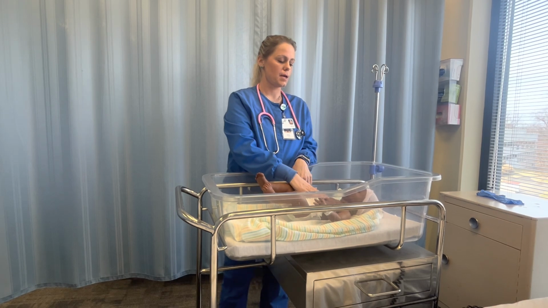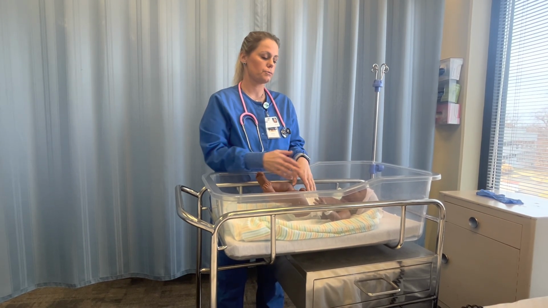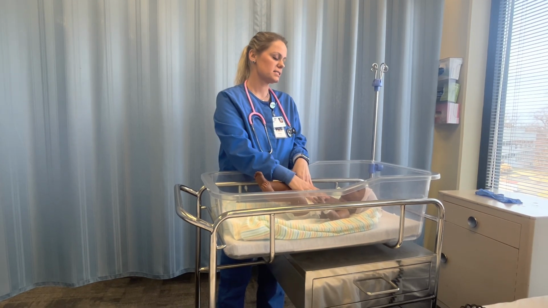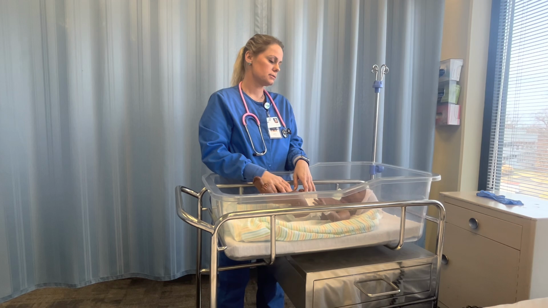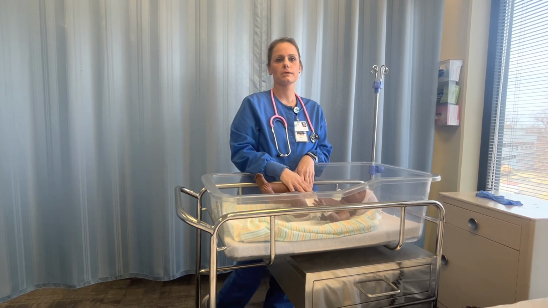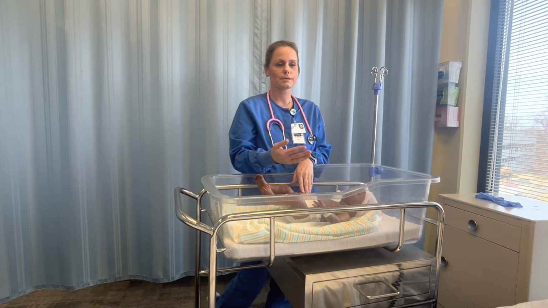I'm going to check the symmetry of their muscle tone, make sure that it's blinking, that it's doing all of the developmental stages that a 6-month-old would have, which would be in the general assessment part.